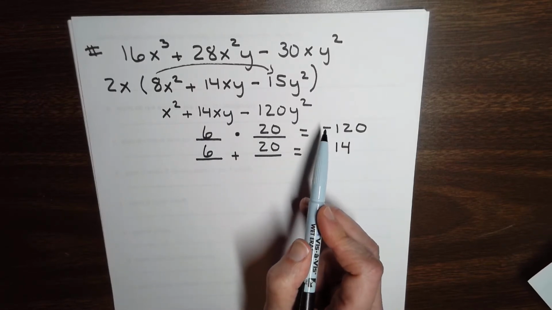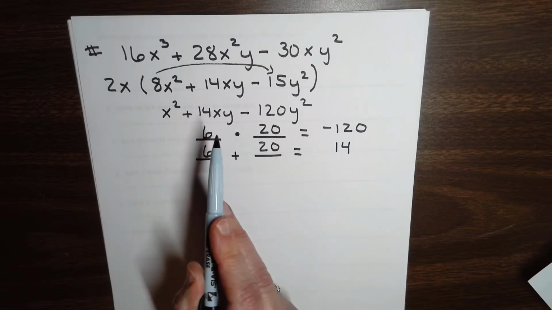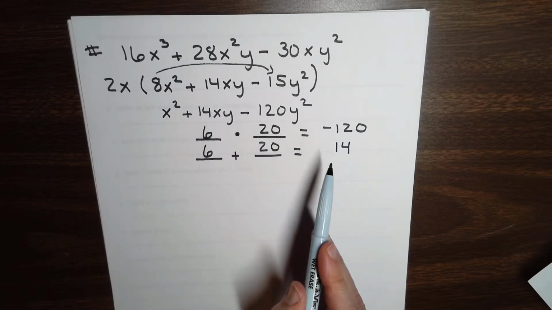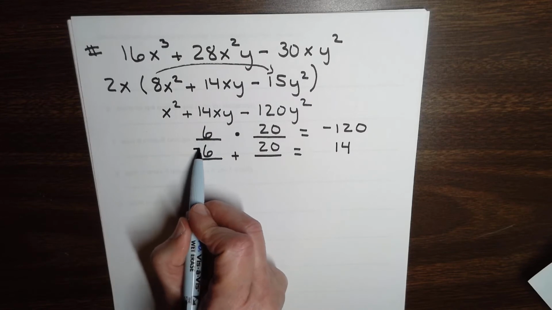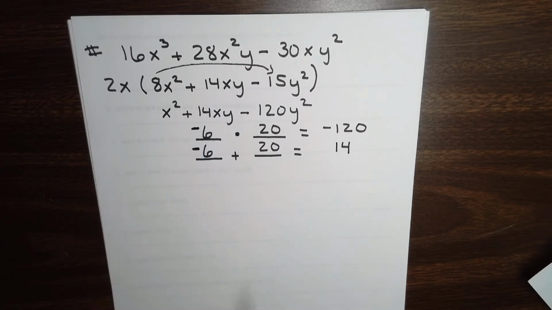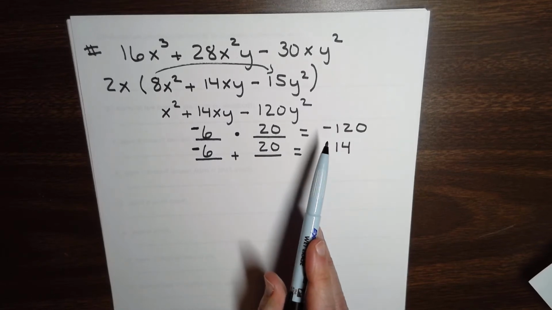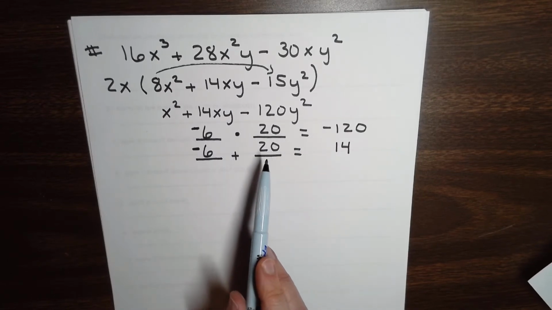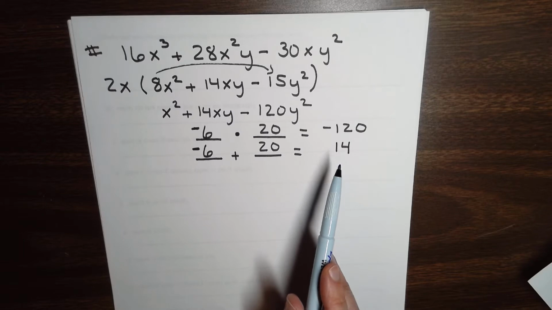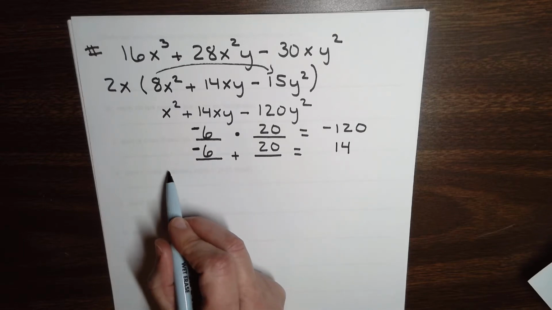Now, I'm trying to get a negative, so one of these has to be negative when I multiply, and when I add them together I get a positive. So the 6 is going to be negative this time. Negative 6 times positive 20 is negative 120. Negative 6 plus 20 gives me a positive 14. So that's the correct combination.